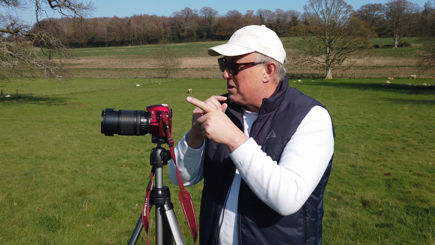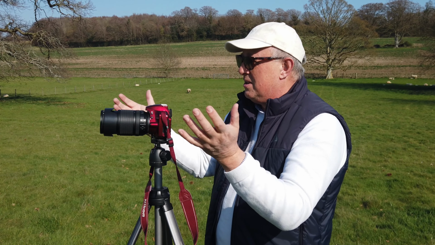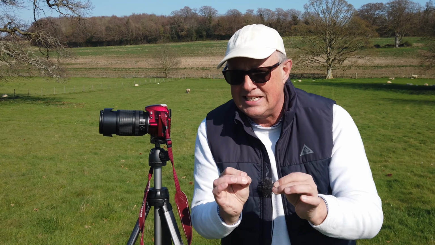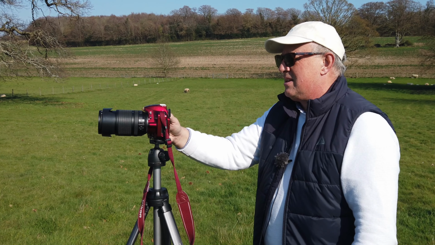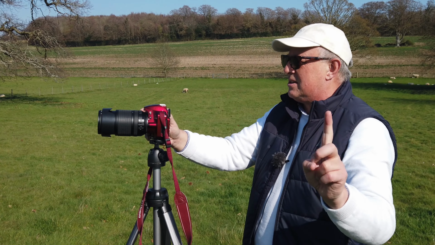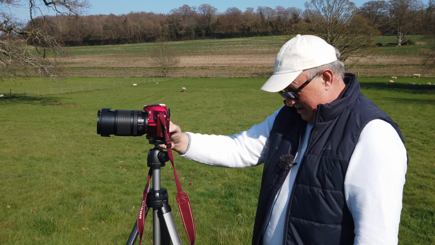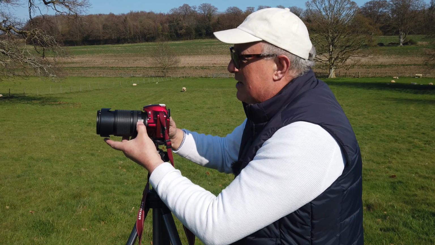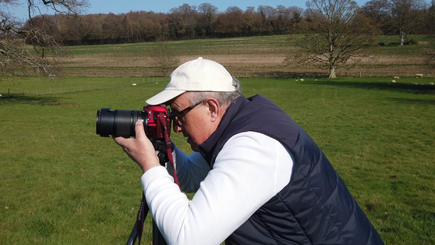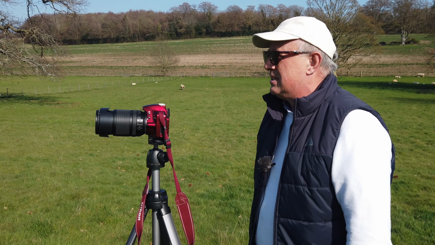But because this is a pedunculated oak, there are no leaves. The branches are static. It's not going to move. So I'm going to say f11, the ISO is still at 100, base ISO, and let's get the metering, yeah, it wants a 50th of a second. So again, make sure I'm in focus, because I have a habit of not doing that. A couple of seconds.